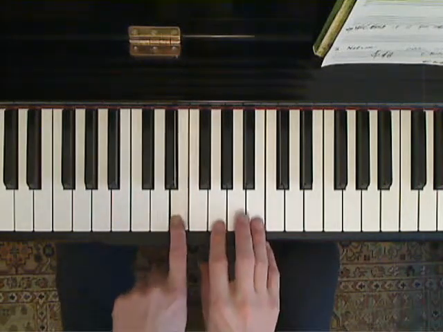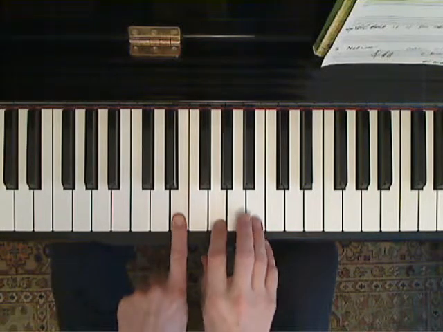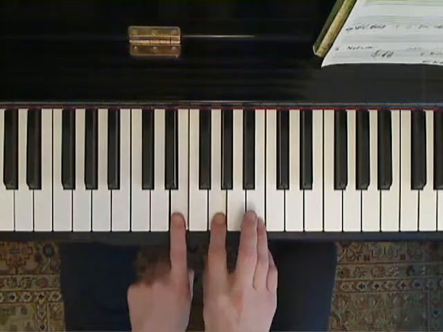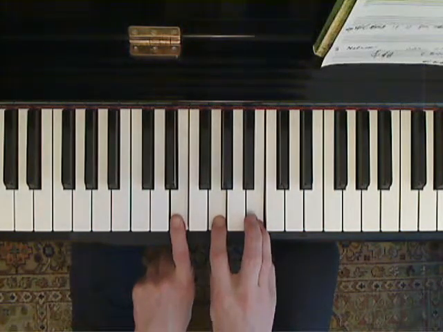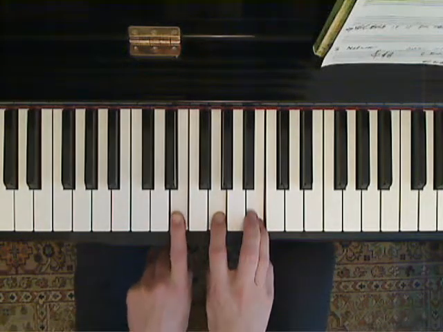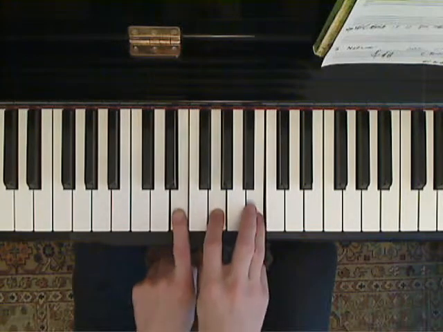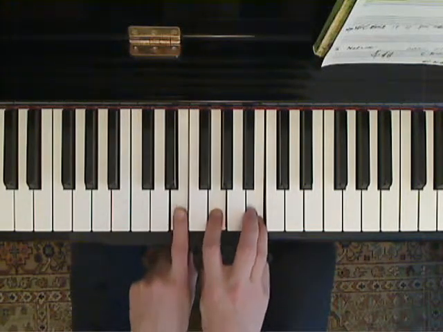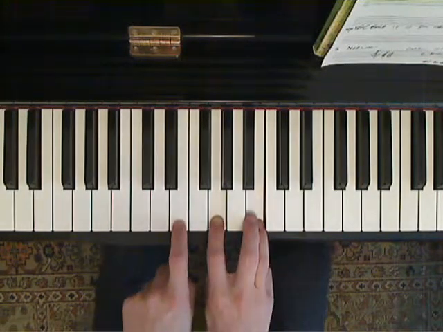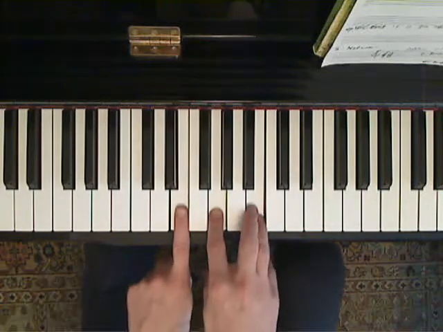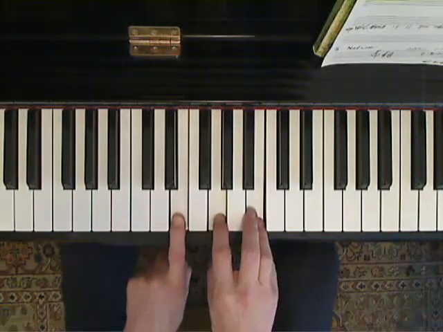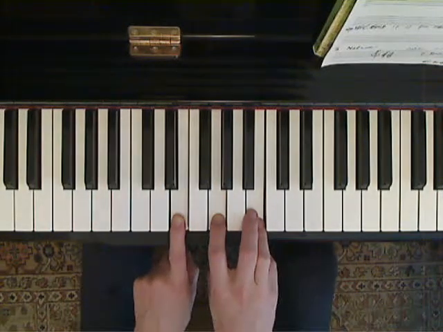So by superposing intervals of a third, we will have this chord which is made up of E, G, and B. We have already analyzed this chord, and we said that it is a minor chord. This is an E minor chord because on the fifth degree of every natural minor scale, we always have a minor chord.